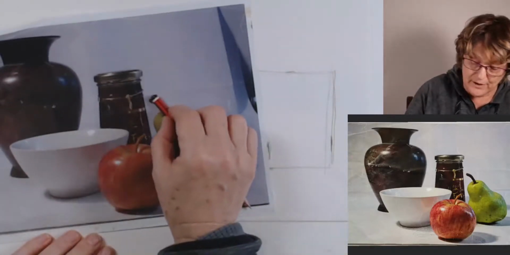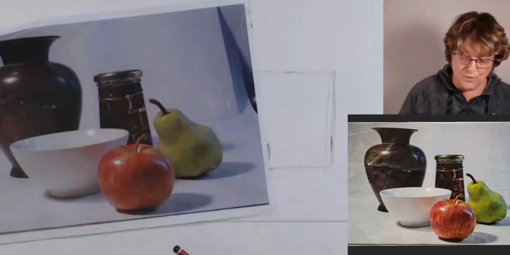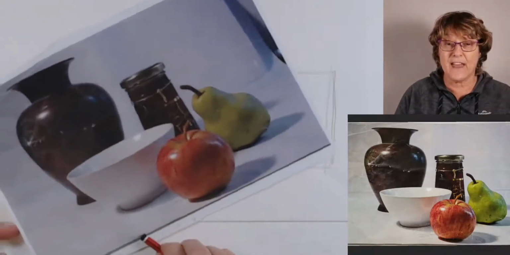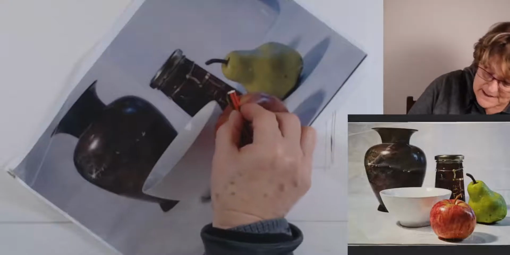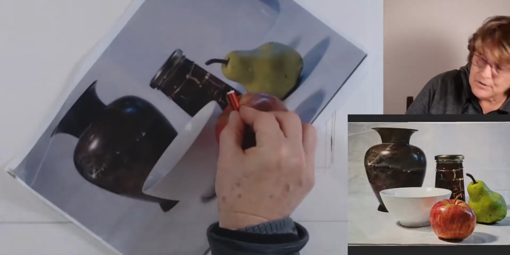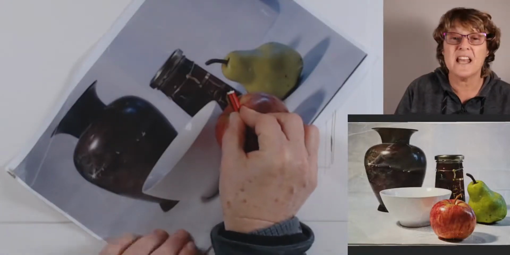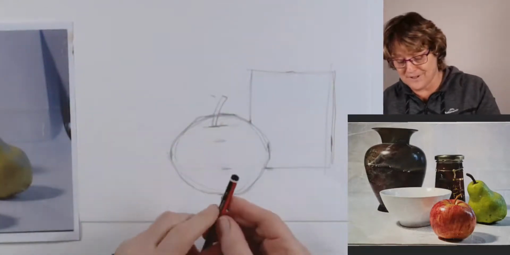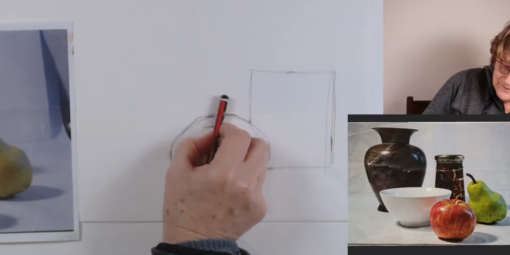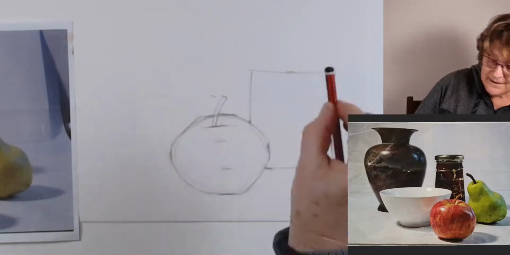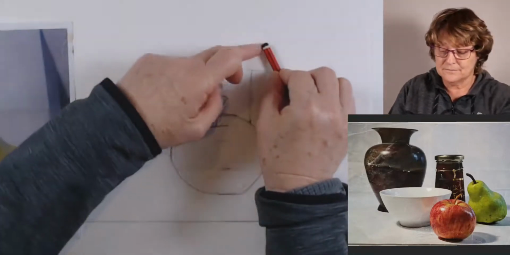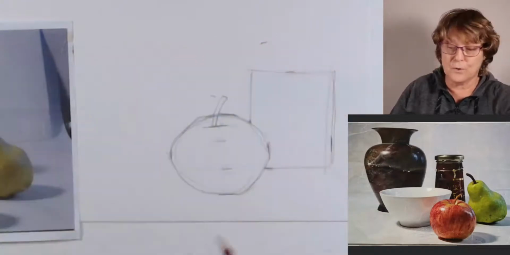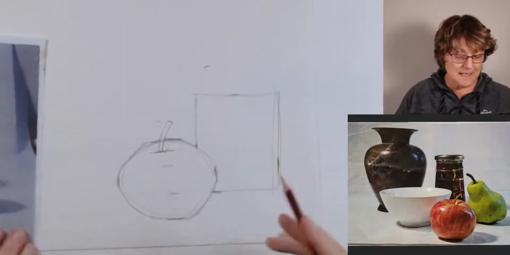So I'm going to ask, how big is this stalk relative to something on the apple? Is it about the same size as the apple stalk? Yep, it is actually. So then I go to my apple stalk, and the apple stalk is that big, therefore the stalk on my pear is going to be that big.